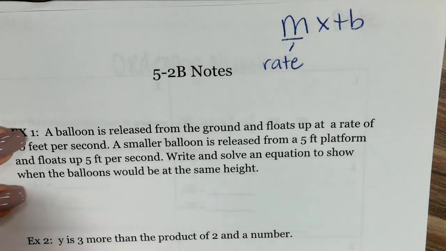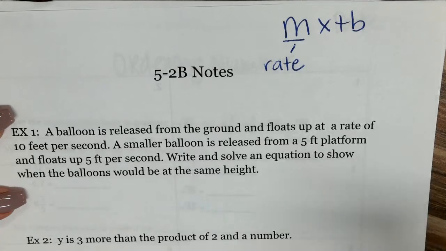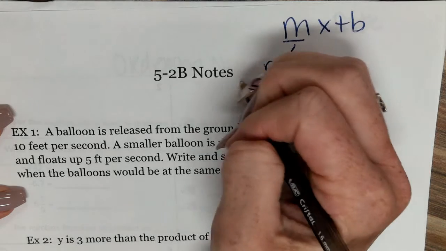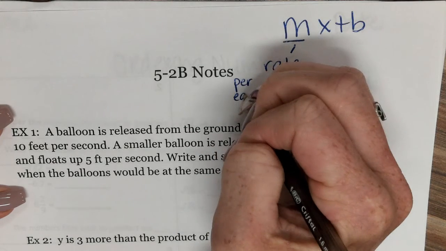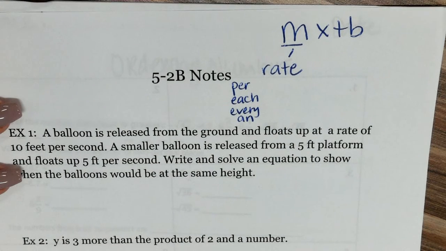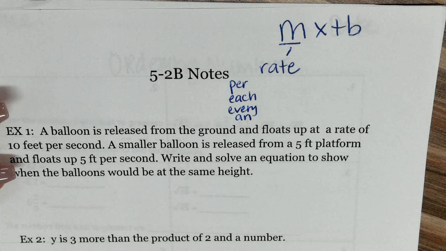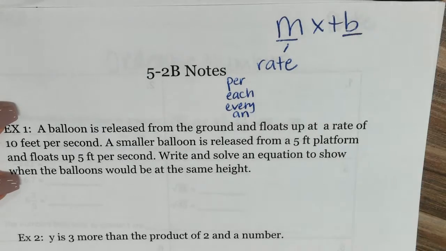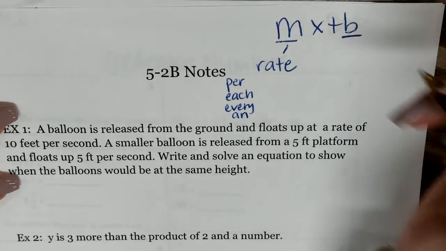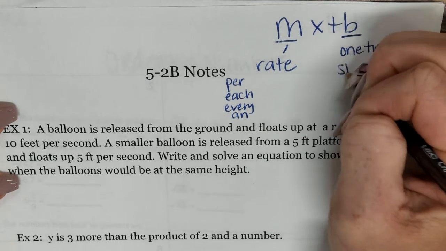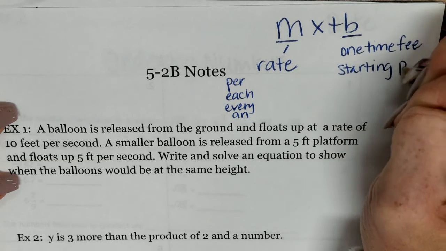Okay, so this is a review of Friday. We're just writing equations in mx plus b. The m is the rate, and the clue words for rate are per, each, every, and an, because that means it's a rate. And what is the b? The constant, the one-time fee, or the starting point.